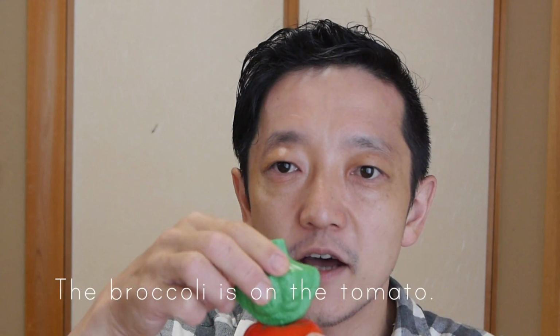Okay, so this time we're going to have in front of and behind as well, okay? Alright, so same as before, you can use any objects you like, okay? Let's use these two. This is a bit difficult, but from test C, we have the broccoli and the tomato, okay? So look, the broccoli is on the tomato, okay?